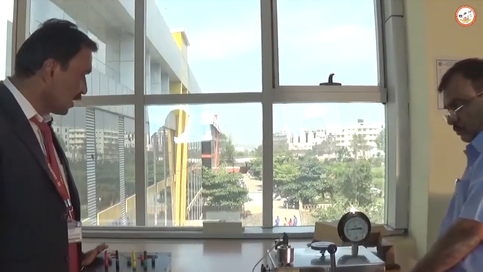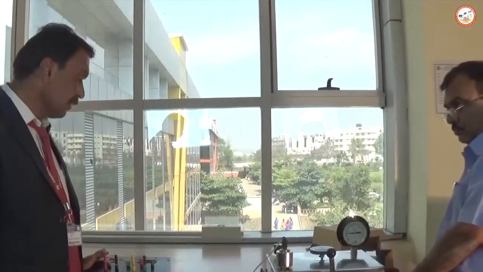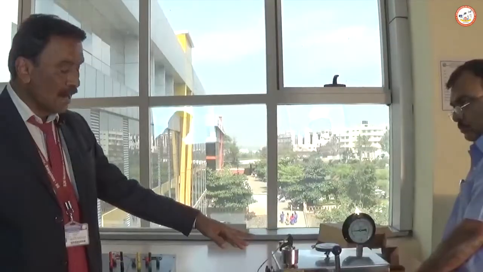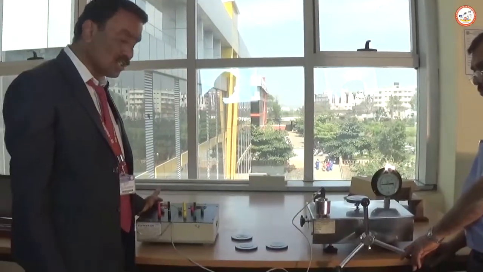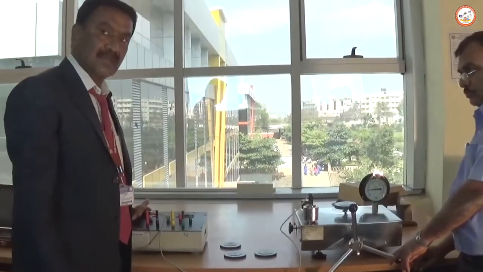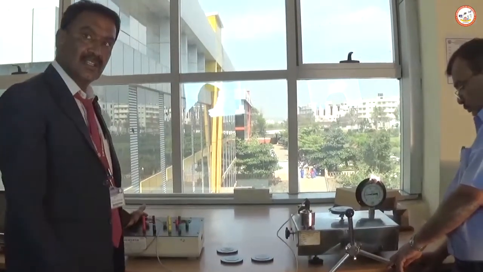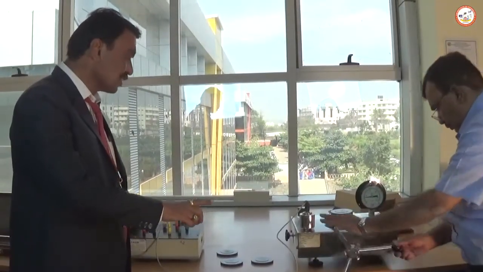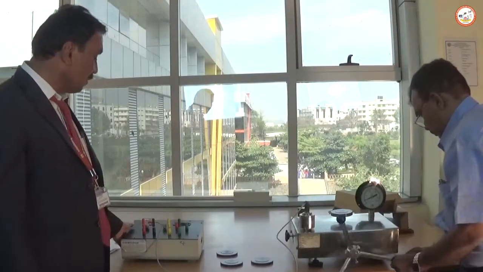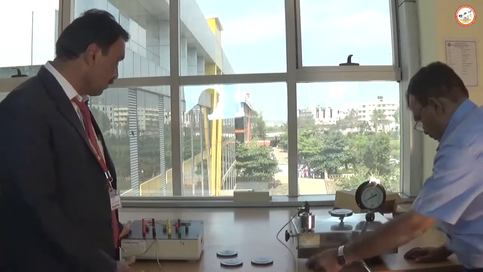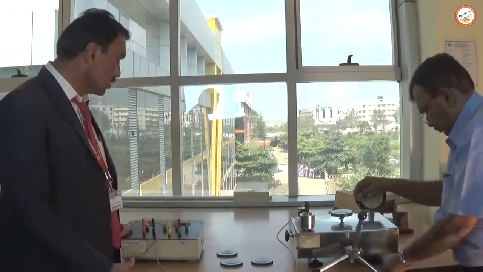Then come to this: there are two graphs in this experiment. The first one is actual value versus indicated value, and the other is actual value versus percentage of error. The graphs indicate the percentage of error of the instrument. The conclusion of this experiment is that the main purpose of calibration is to check the accuracy of the instrument.